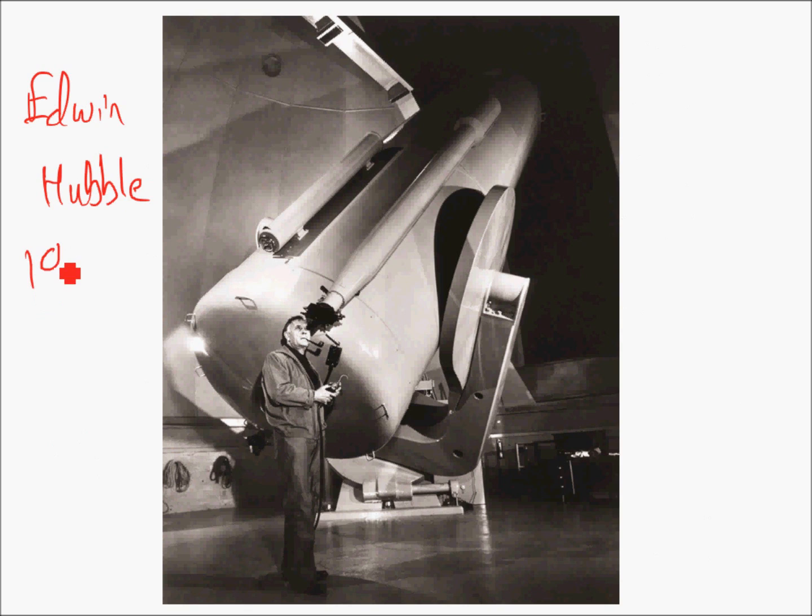in 1923, so it was a few years later. He spent a long time very slowly and patiently photographing these nebula, and he found that they contained these Cepheid variables.